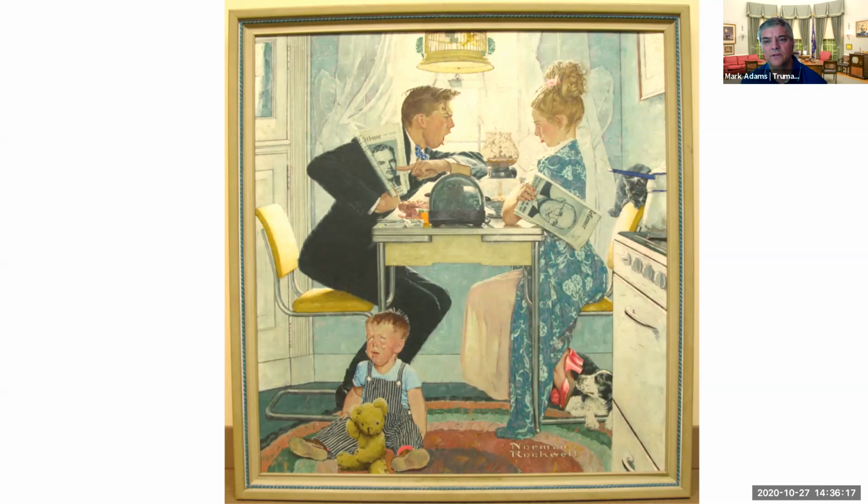Very good. So you can really analyze this painting down to the details. So who's arguing for which candidate? The husband is for Dewey and the wife is for Harry. Very good. The mom is for Truman. Yep, so you guys got that right. Very good. Ingrid and Ryan and Haver and David and Maddox. Yep, so you can see the newspaper they're holding is who they're supporting.